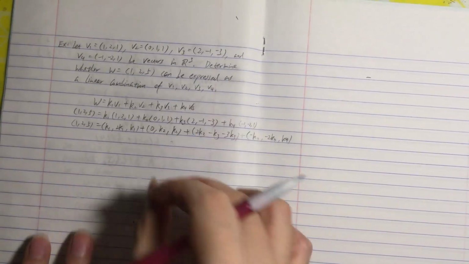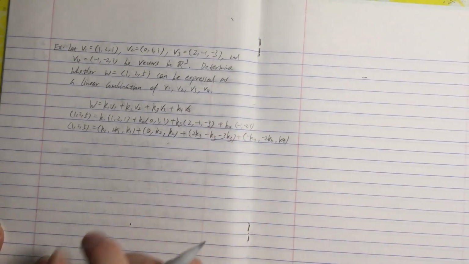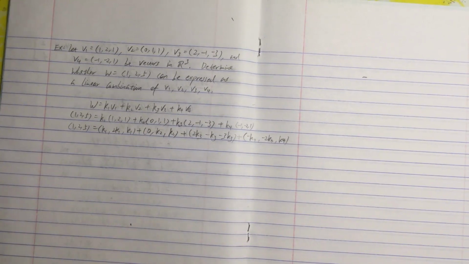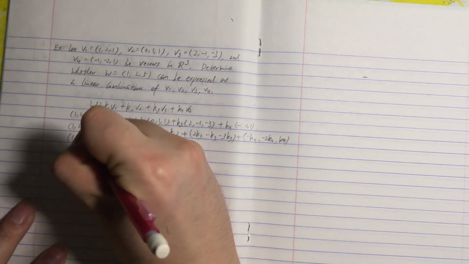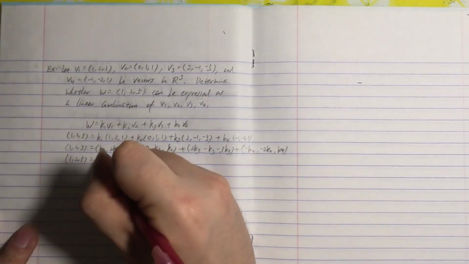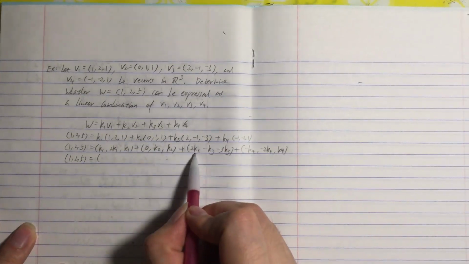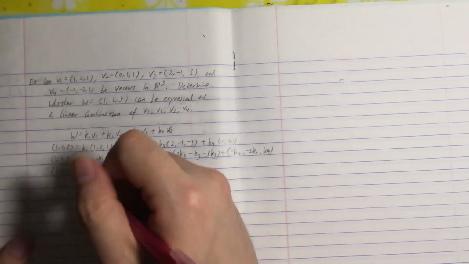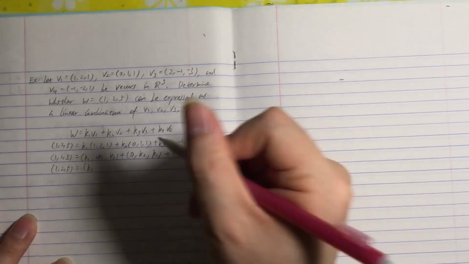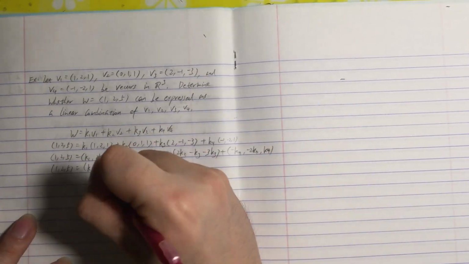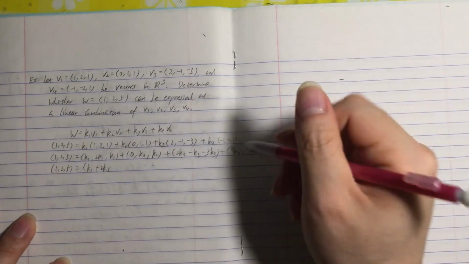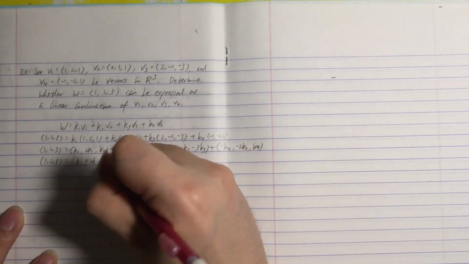Then add the vectors. When we add the vectors, we add the corresponding components. So in the first component, we have K1 plus 0 plus 2K3 plus negative K4. So I get K1 plus 2K3 minus K4. That's the first component.